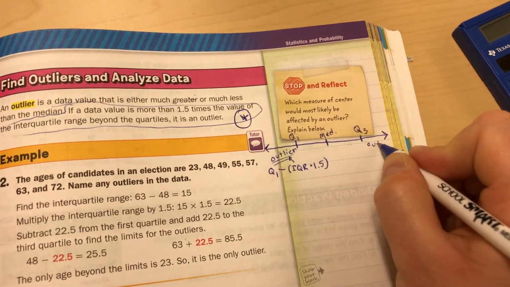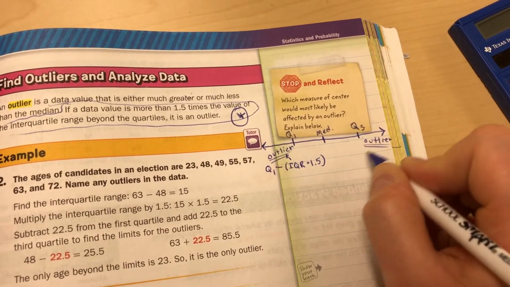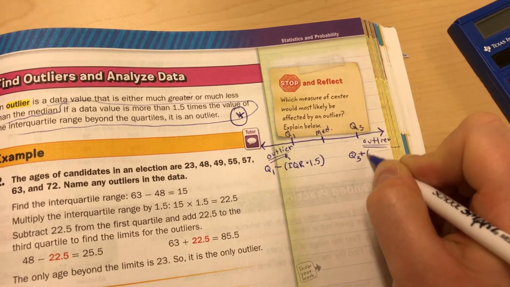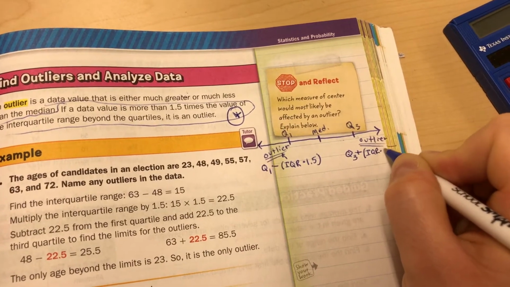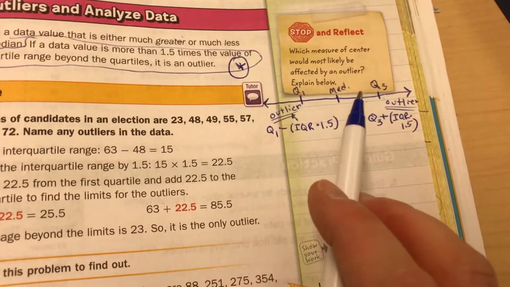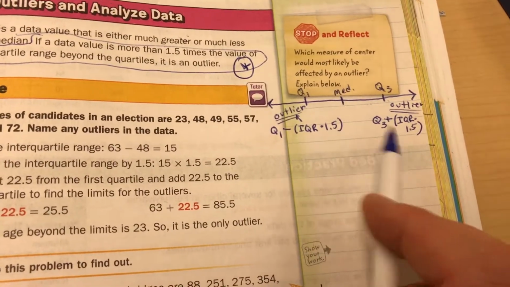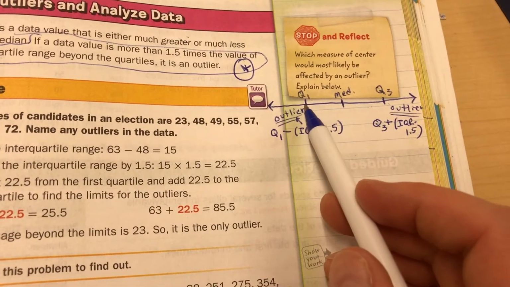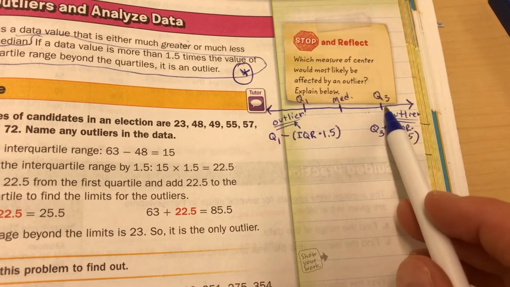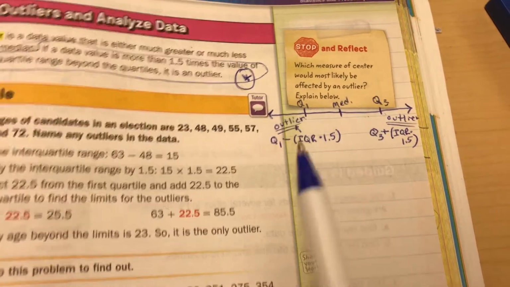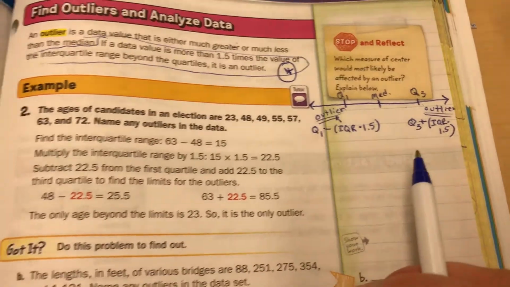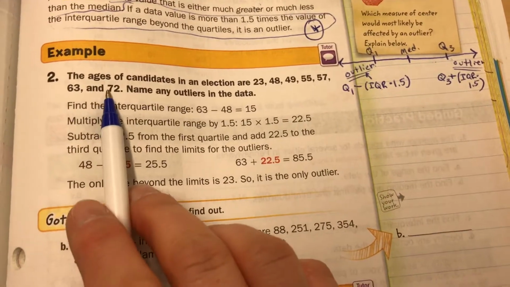An outlier of data up here would be if you took Q3 and you added whatever the interquartile range times 1.5 is. So the trick to this whole thing is to find the interquartile range, multiply it by 1.5, and if you have data that's less than that much below Q1 or more than that much above Q3, then that data is considered an outlier. Let's look at some examples, and then I think you'll get a better picture of what I'm talking about. So here's example 2.